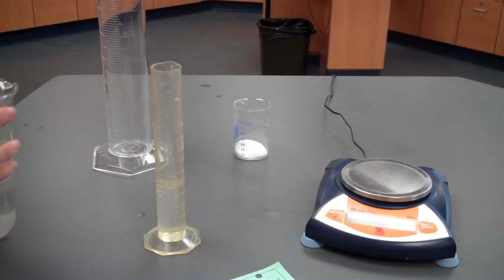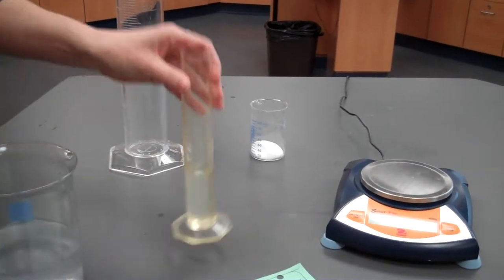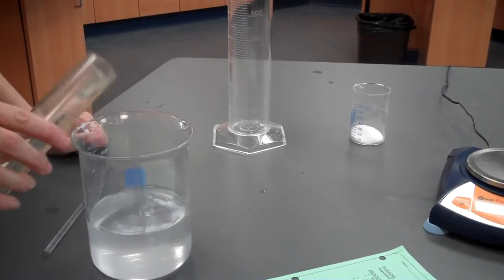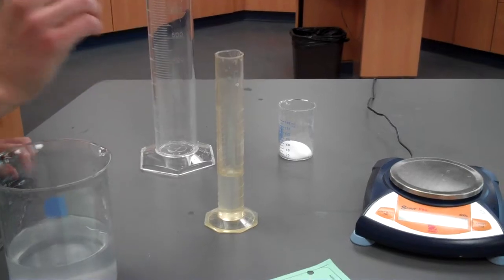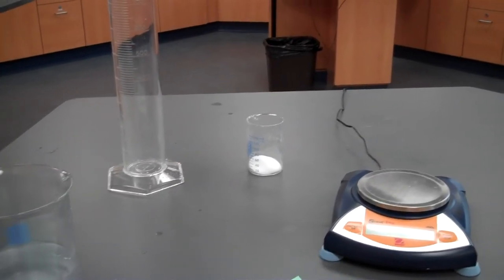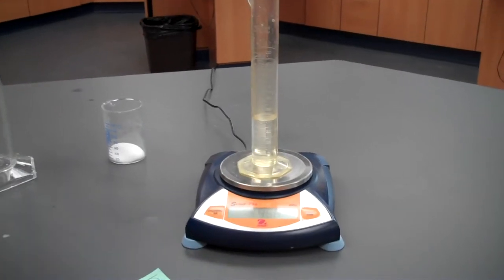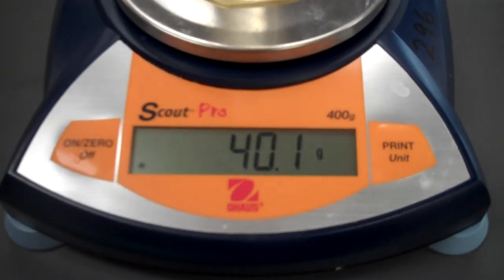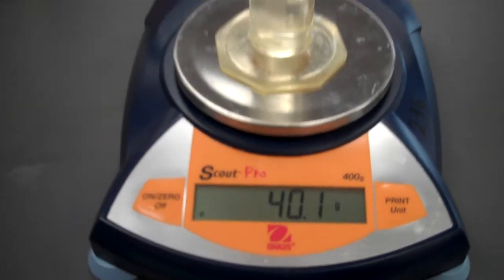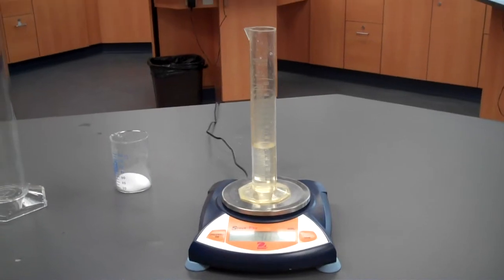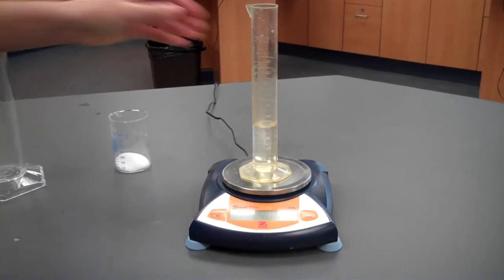So for density, we also need to find, that's too much, we also need to find the mass. So that is the mass of a 40 ml sample. From that, you can now calculate the density of the first saltwater solution with 10 grams of salt.